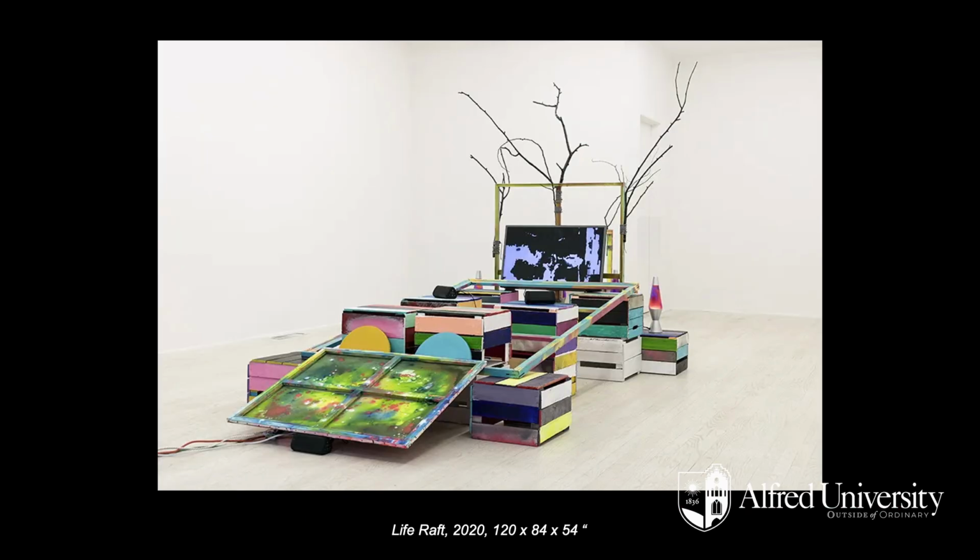Life Raft was made during the pandemic as a metaphor for isolation and desperation. I was thinking about how to build things to stay afloat. The piece became a kind of survival vehicle, reflecting that sense of trying to hold things together while everything felt uncertain.